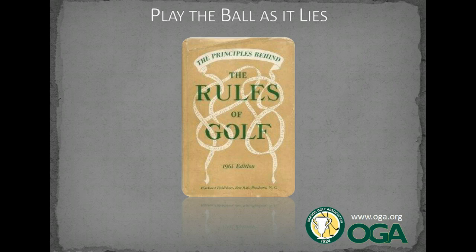Every shot that you make, even the best of shots, sometimes has bad lies. Sometimes you make a terrible shot and it bounces off a tree, and instead of going out of bounds, it bounces right back into the fairway. There's good lies, there's bad lies, but in golf we do play the ball as it lies.